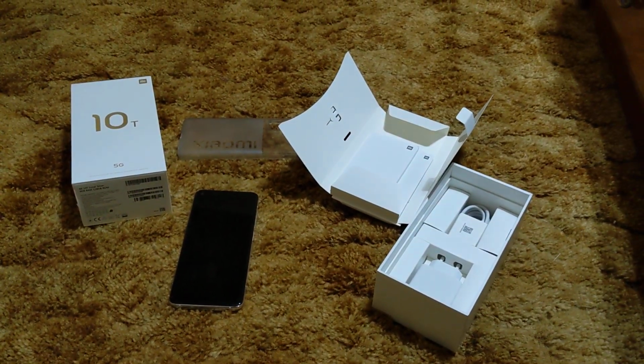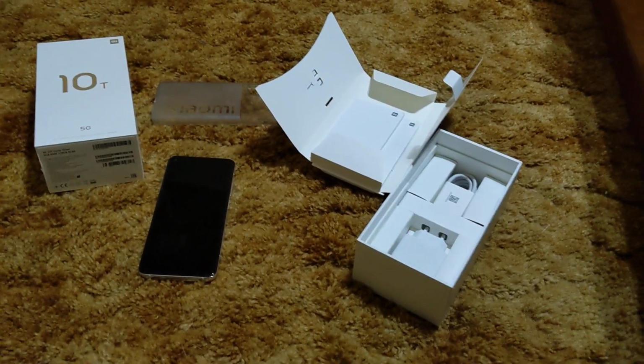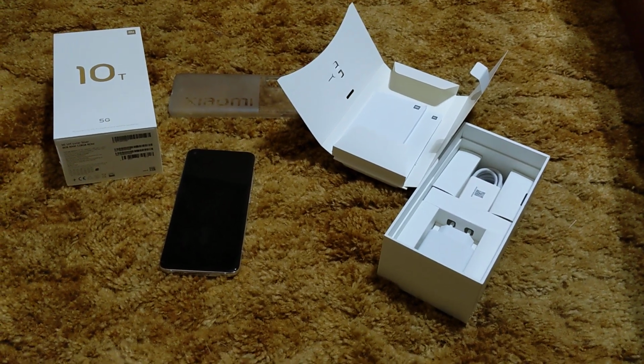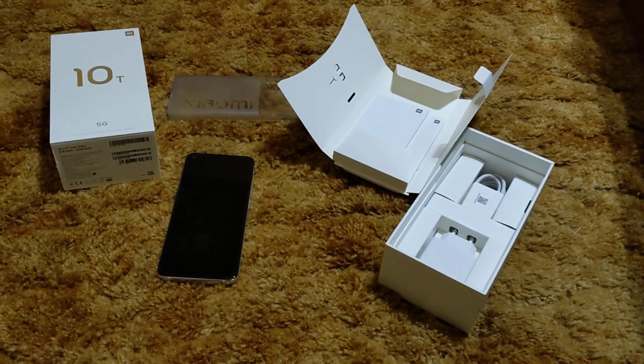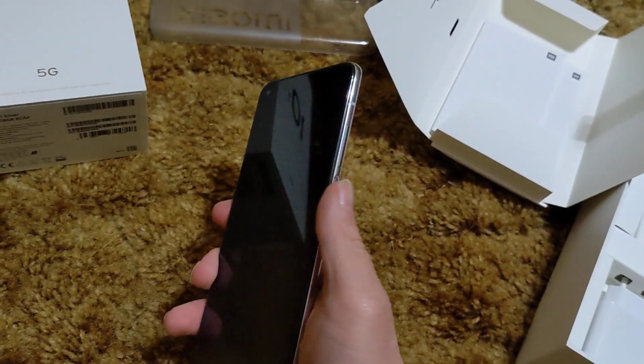Man, $440 for all of these specs. I do not care at that point about an OLED. I mean, I really don't. It is the most gorgeous LCD screen. Side-mounted fingerprint sensor, as you can see. I'm going to show you all the back there.